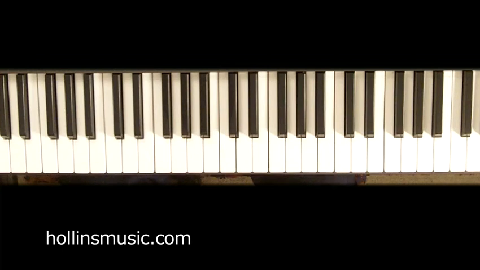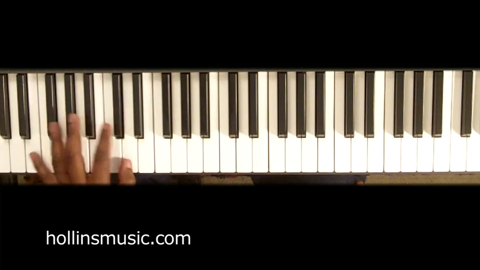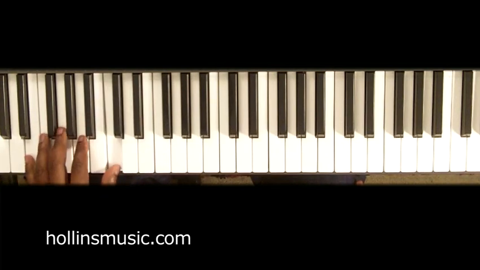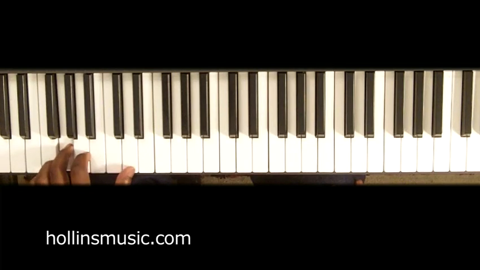Now let's add a little bit more. Another thing that you could do is you could play octaves to emulate bass players slapping the strings like this. Okay, now another thing that I do is I play what's called ghost notes.